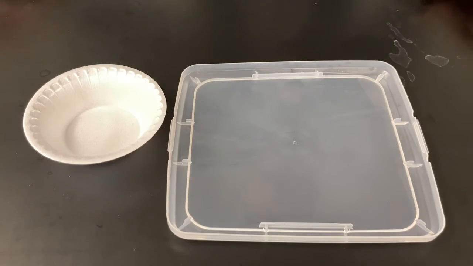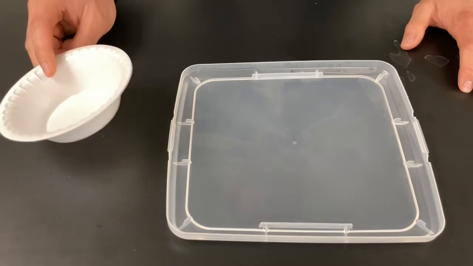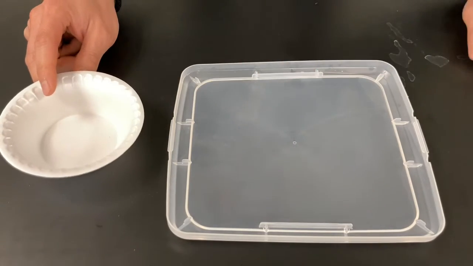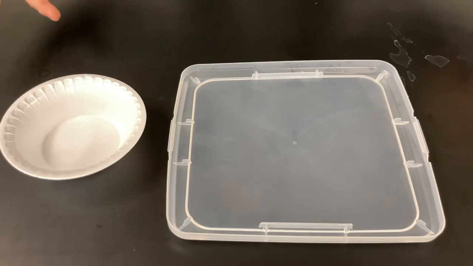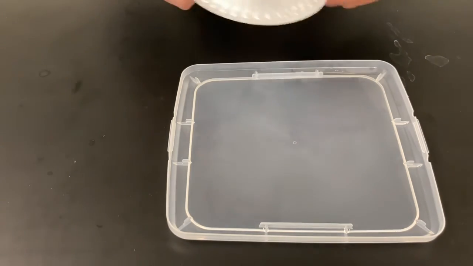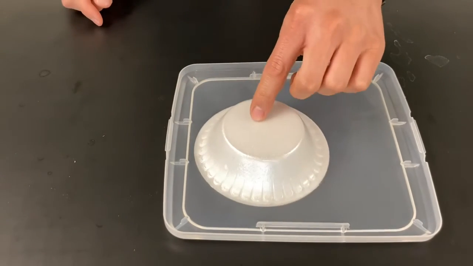Hey everyone, I'm gonna show you what happens when we take a styrofoam cup and I've got some acetone here, and we're gonna combine them and see, well, will it dissolve? So let's check it out. Here's my styrofoam cup and my acetone.